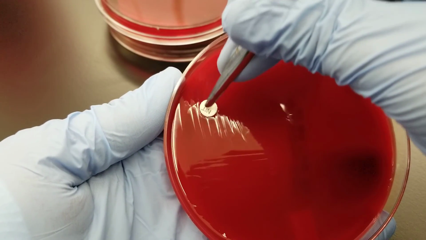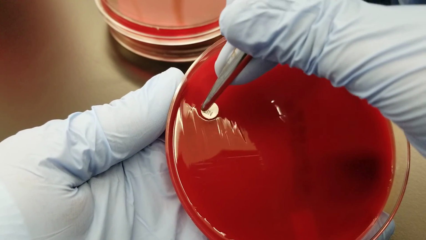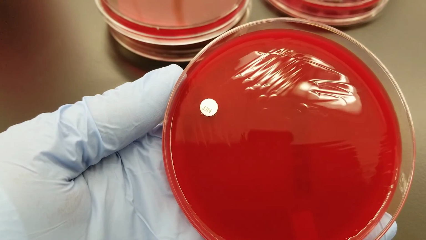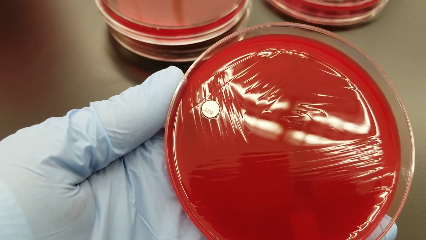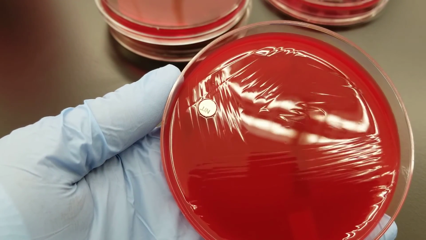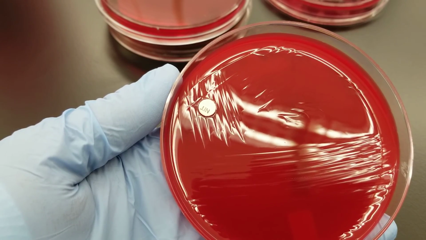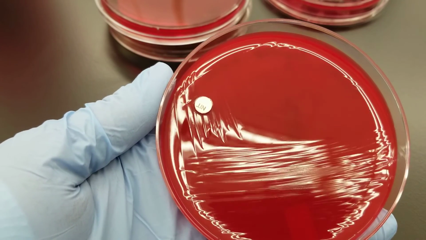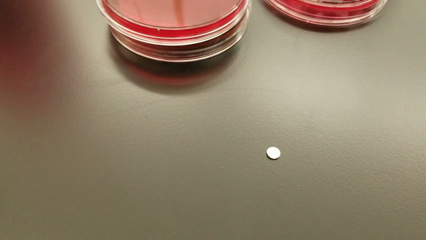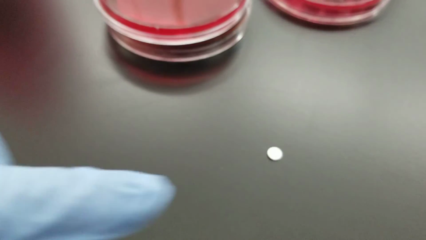So there's my second quadrant, making sure it's nicely placed on there so that it's well seated and it's being touched by the agar all around its surface, okay? And so there's that one. I'll clean this one up in a minute.